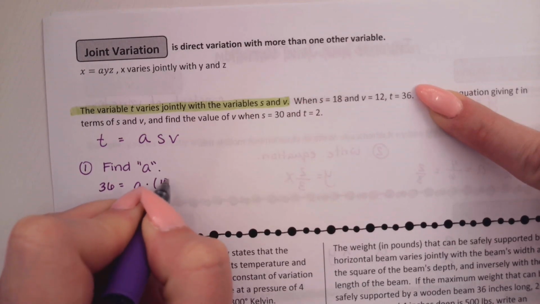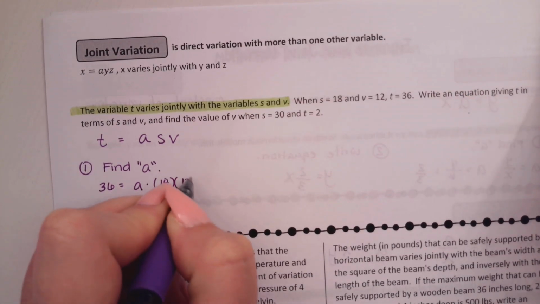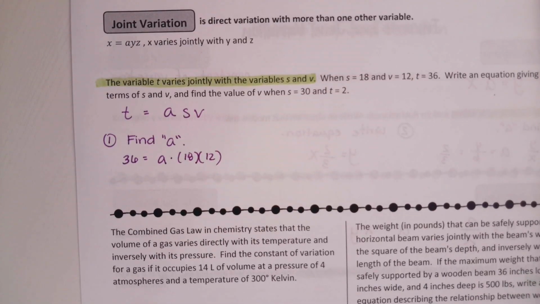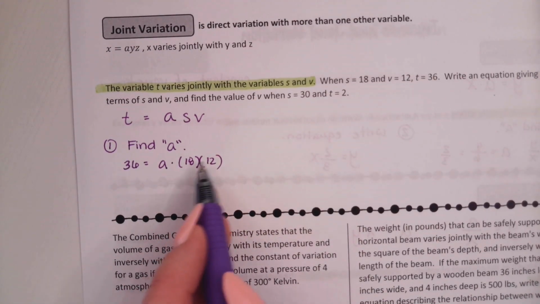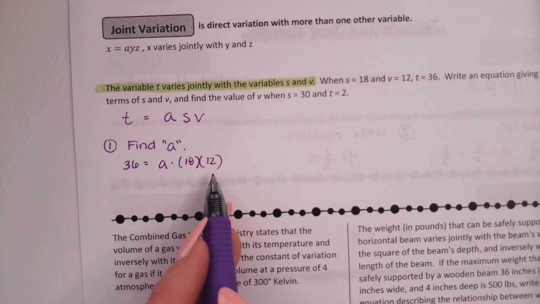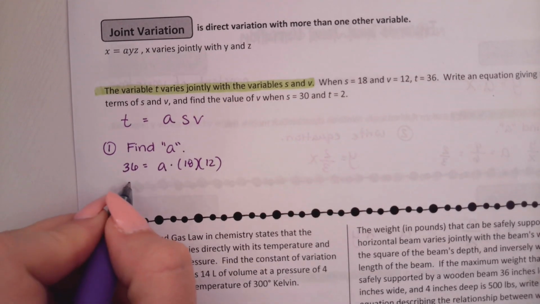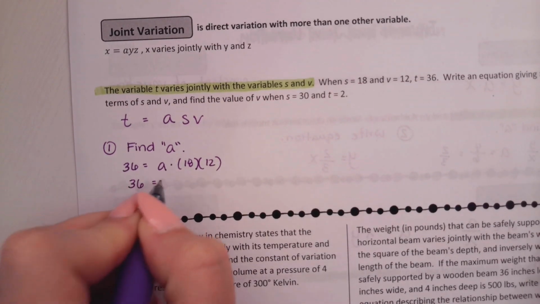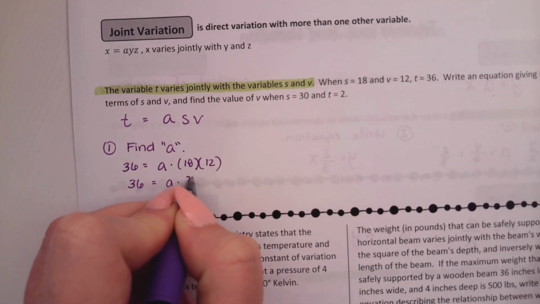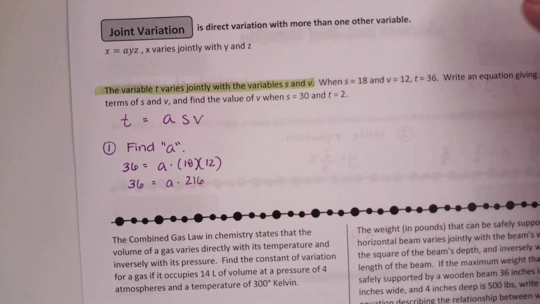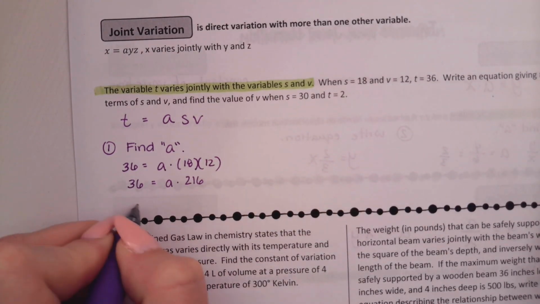S is 18, v is 12. So we'll solve this little equation for A. Anyone do 18 times 12? Anyone know that off the top of their head? 216. So then I have A times 216. How would I solve that for A? Divide by 216 on both sides.